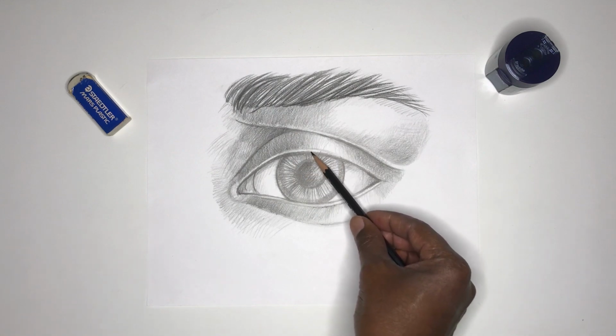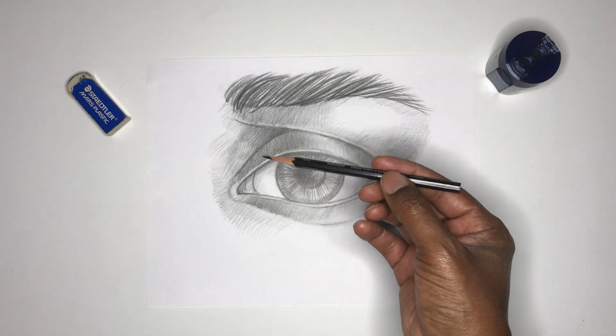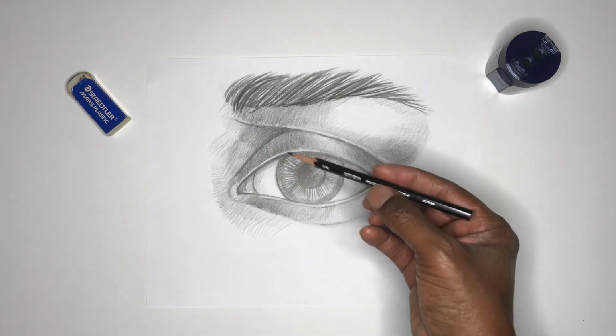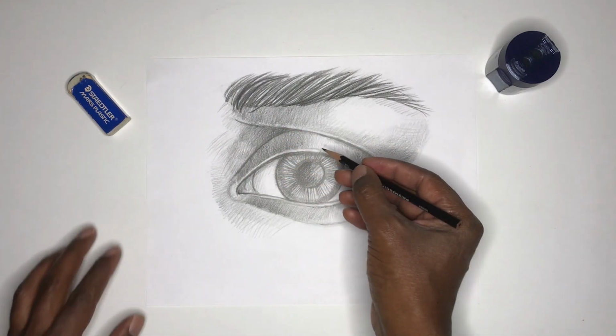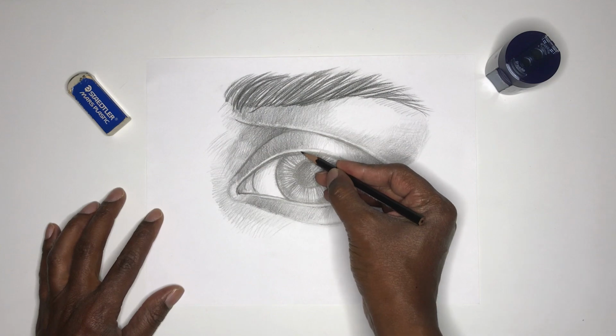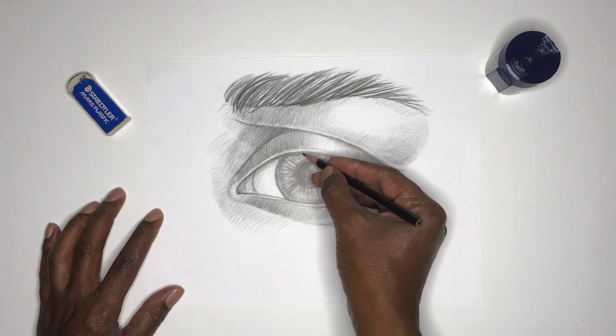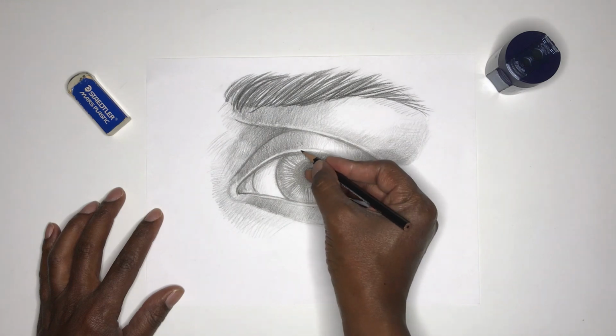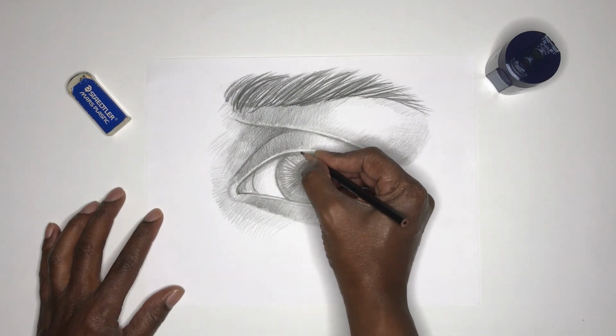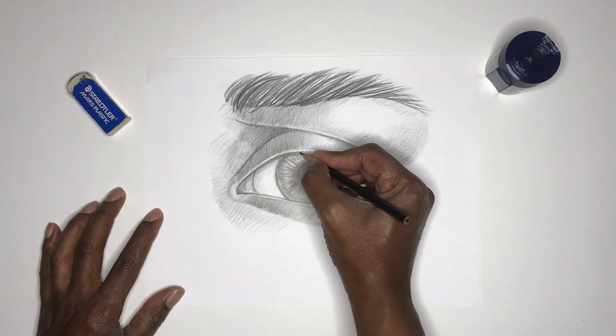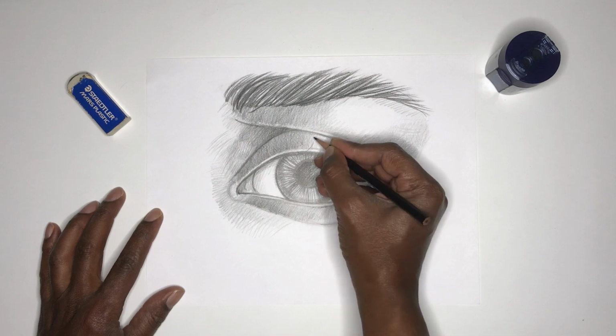So you want to take a sharp pencil, I'm using a very thin, and create strokes that start at the eyelid edge and form a natural motion depicting the direction of the eyelid.